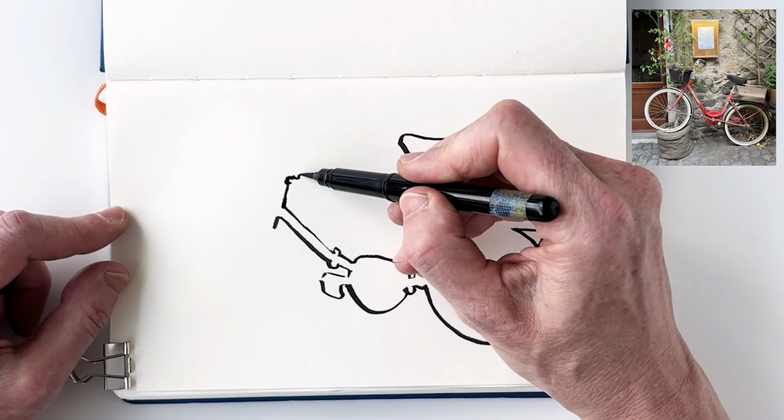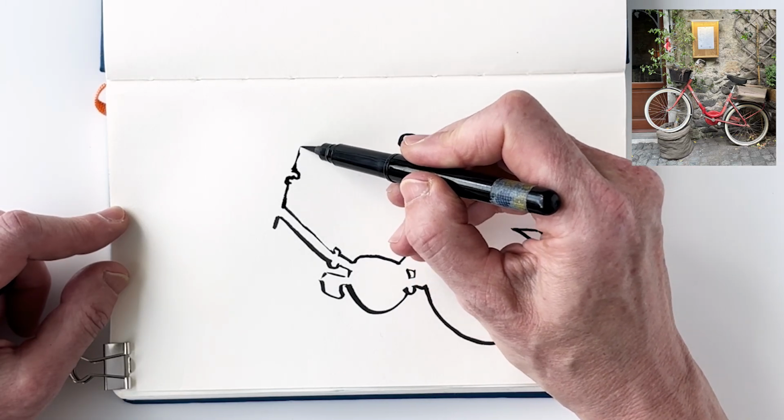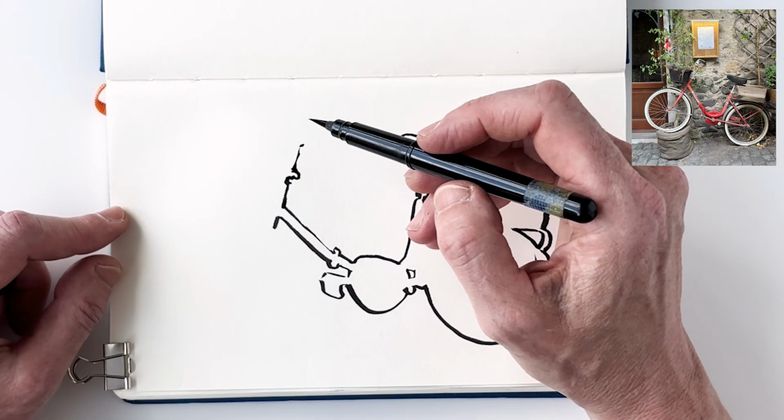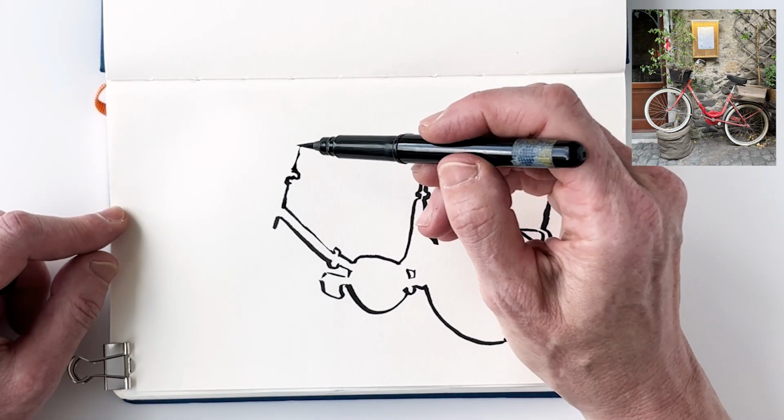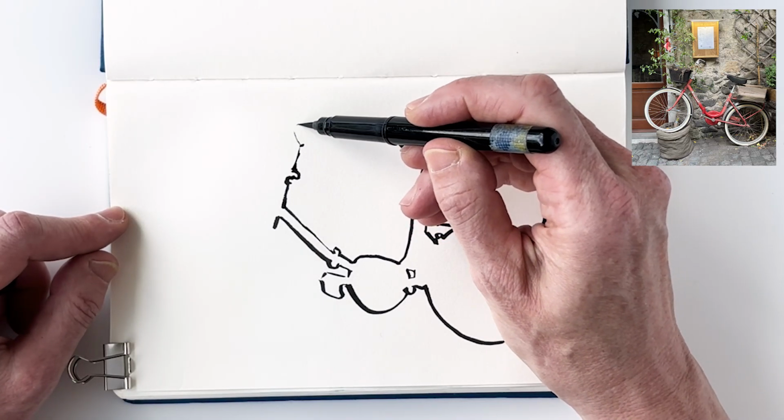I'm taking a decision here. There's a plant growing into the bicycle basket, but I'm ignoring the leaves. I just want to focus on drawing the negative shapes of the bike and its basket.